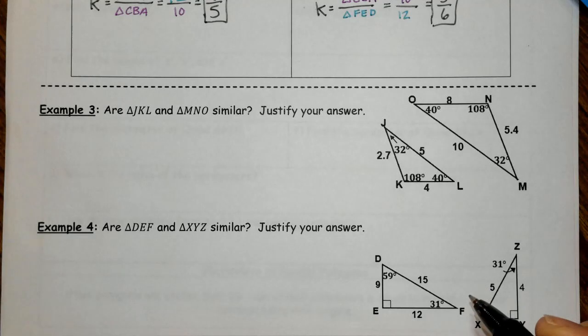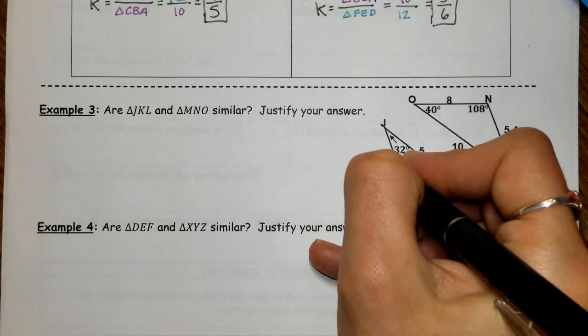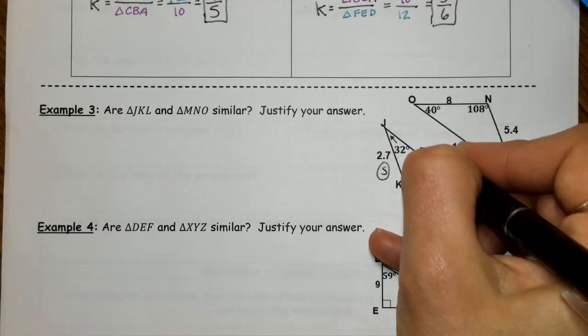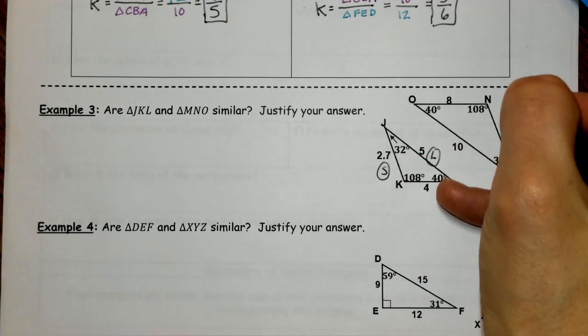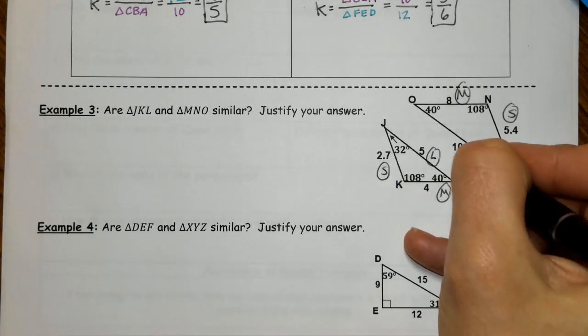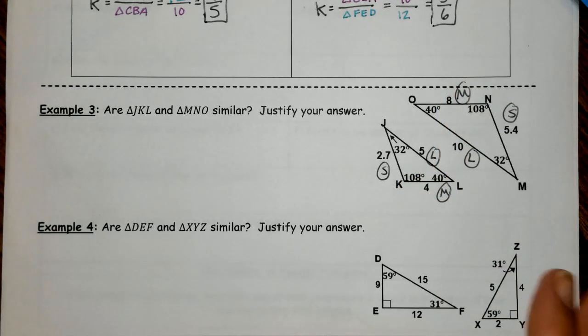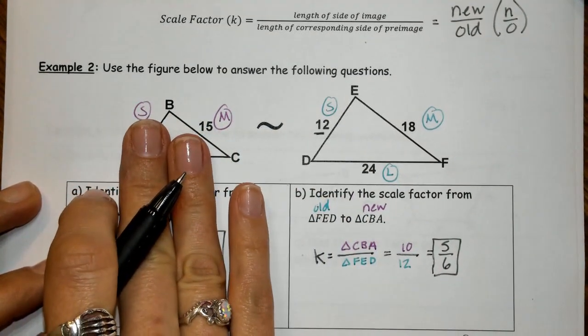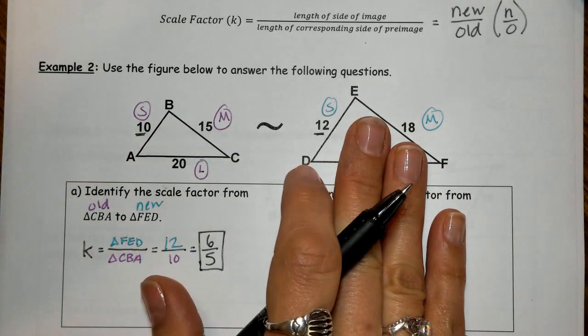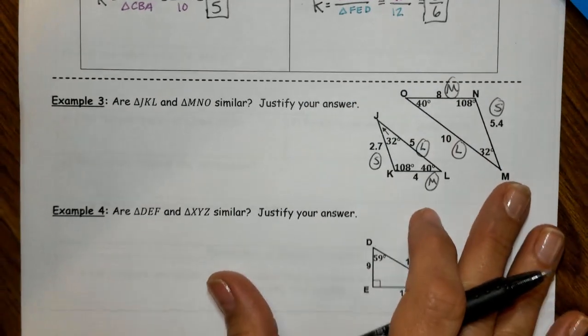I'm going to come over here to my two triangles, and I'm going to label my small, my medium, and my large. Unlike above, we're going to have to do it for all three now. This one does not say which one's the new and which one's the old, but when you are reading a similarity statement like up here, the first one is going to be the old, the second one's going to be the new, unless it's otherwise stated, like over here. So we're just going to go ahead and practice that.